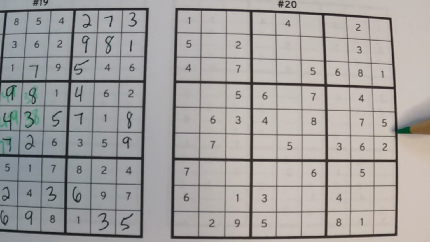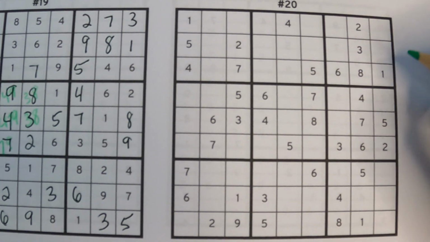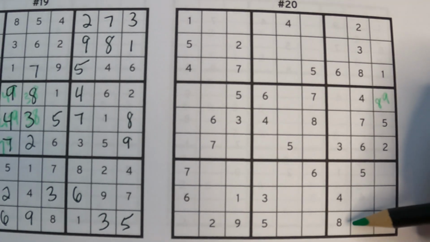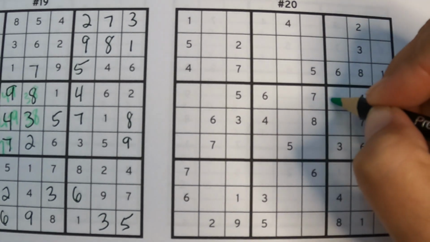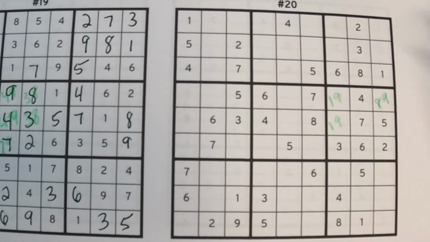If we start with this box, we're missing 1, 8, and 9. We've got a 1 here, so 8, 9. 8 here, so 1, 9. Same here, 1, 9.